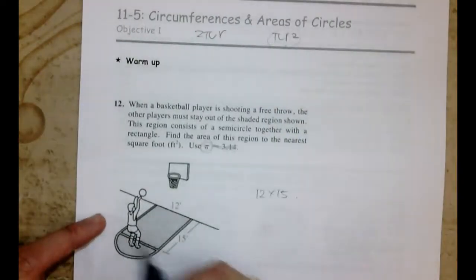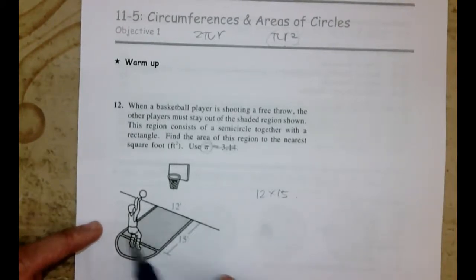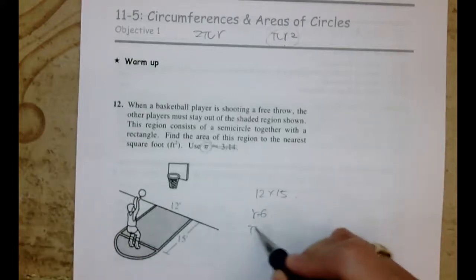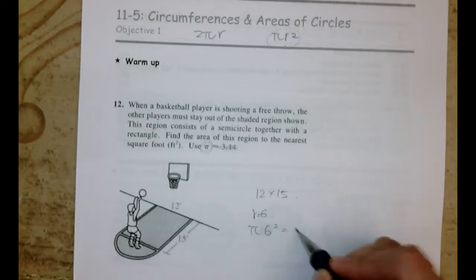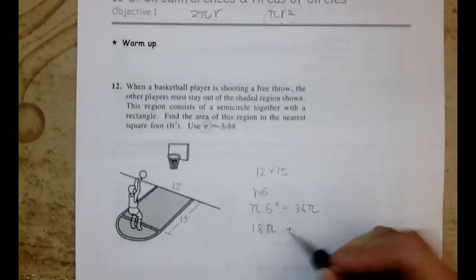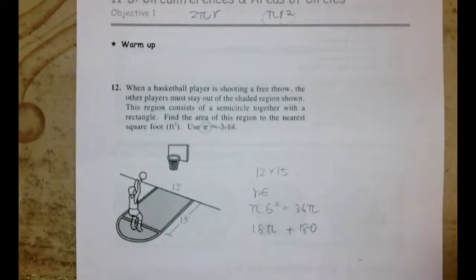So the radius of this circle is 6, because this is 12, this is 12, radius is 6. So pi 6 square is 36 pi, and it's half of it, so it's 18 pi. So it's 18 pi plus 12 times 15, which is 180. Okay, so we leave it like that.